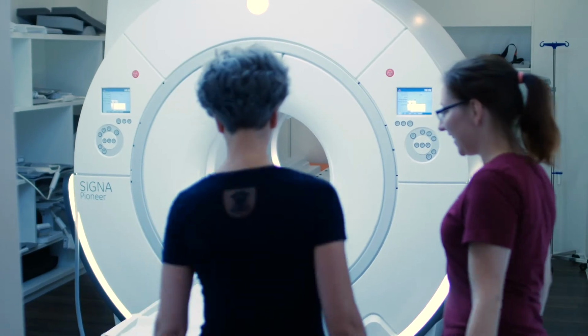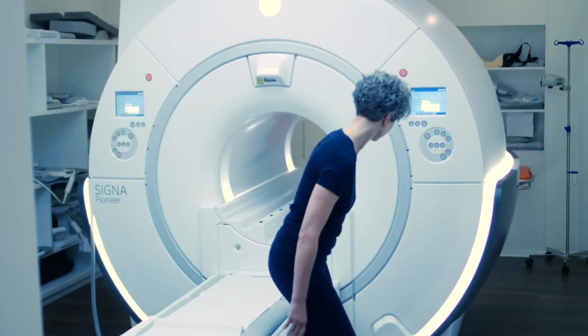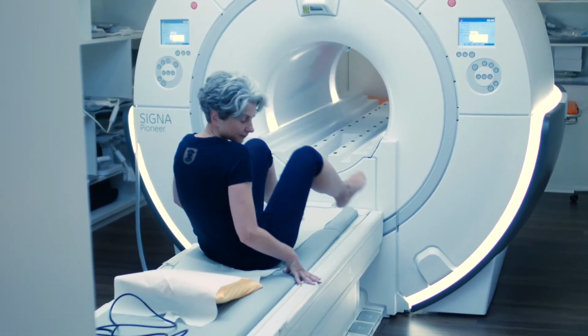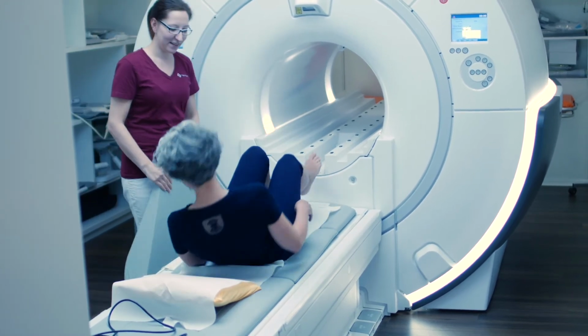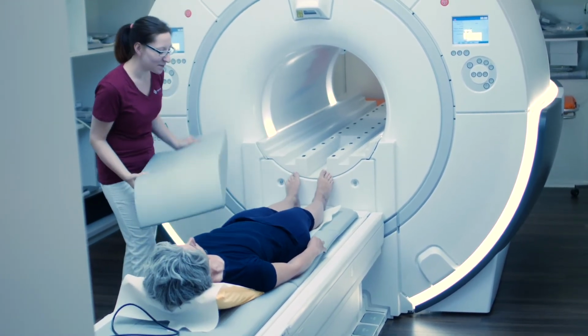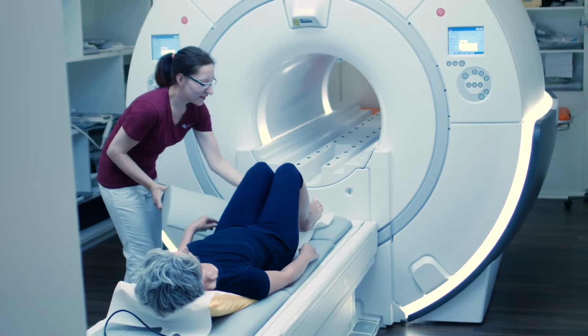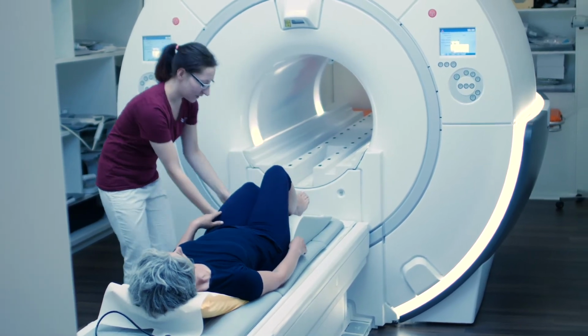AIR Recon DL delivers images that are just more appealing and less exhausting to read, because it's just easier to pick up the image details. And also it frees up some time we possibly can use to do an additional series where necessary, and I think therefore it definitely has a positive impact on diagnostic confidence.